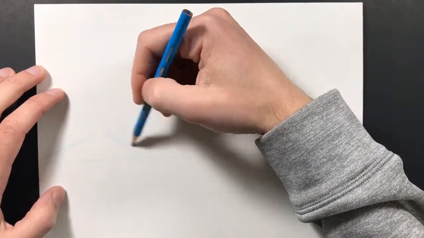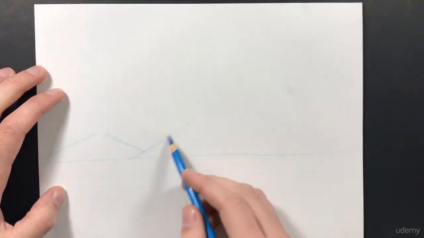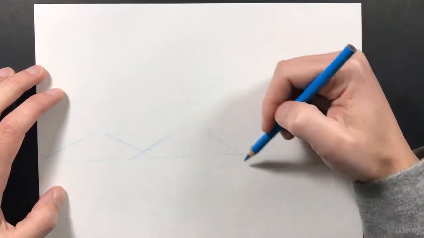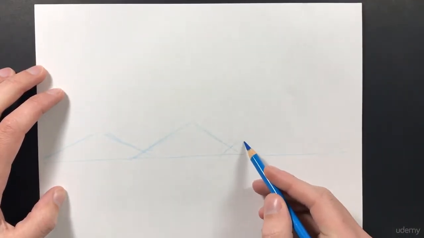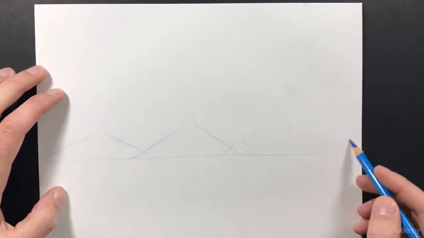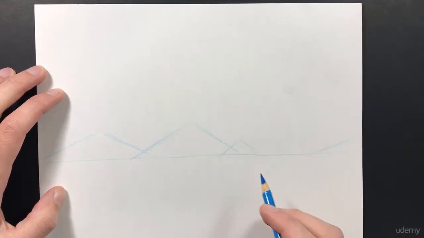Next, I'm going to start adding in my mountains. My mountains are just going to be simple triangles like we saw in our breakdown of that one image. So I'll add one right there, and then I'll add a smaller one over here. And you can really add in the mountains wherever you like.